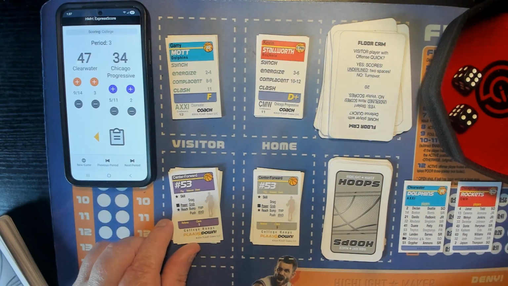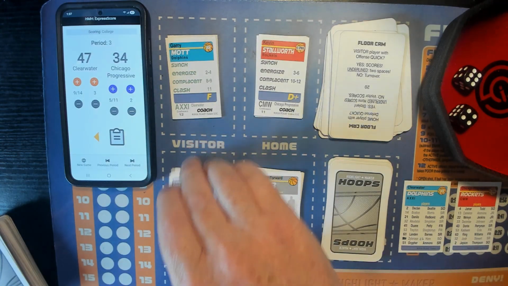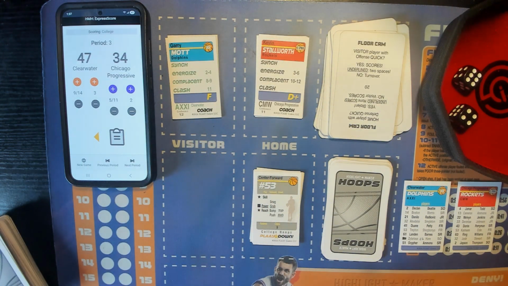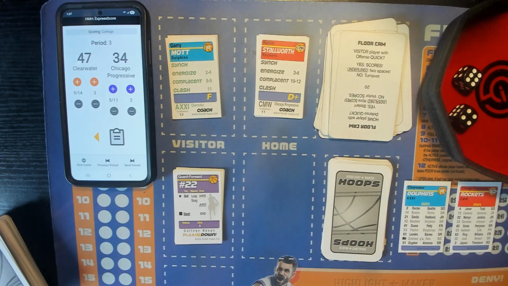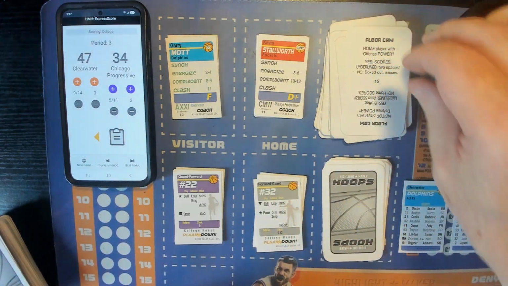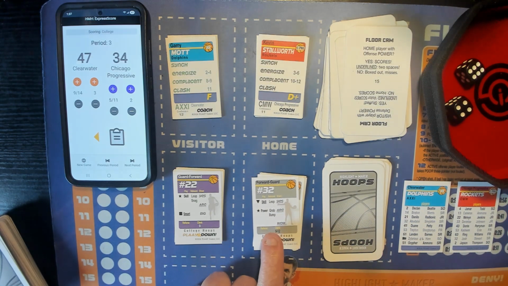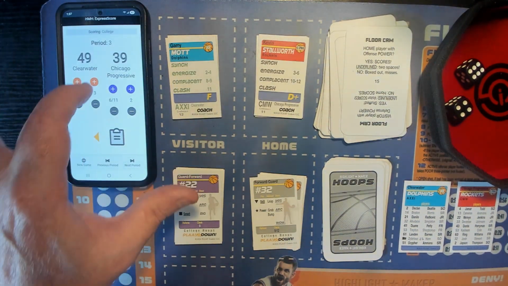Visitor offensive quick, no. So Shagbonyo is going to turn the ball over. I've probably said his name 4 different times so far. Offensive power for the home player, yes. Josh Stewart has offensive power, so he is going to score for Chicago Progressive.